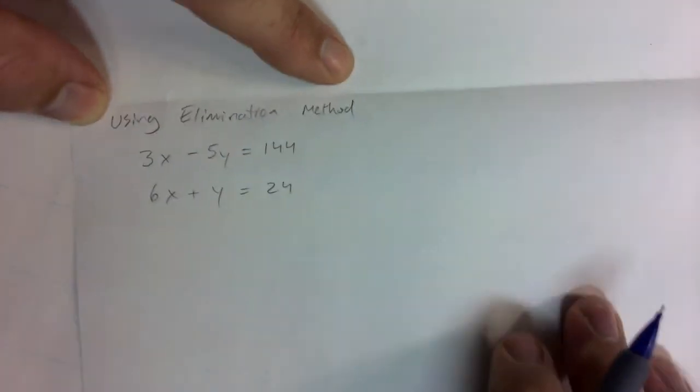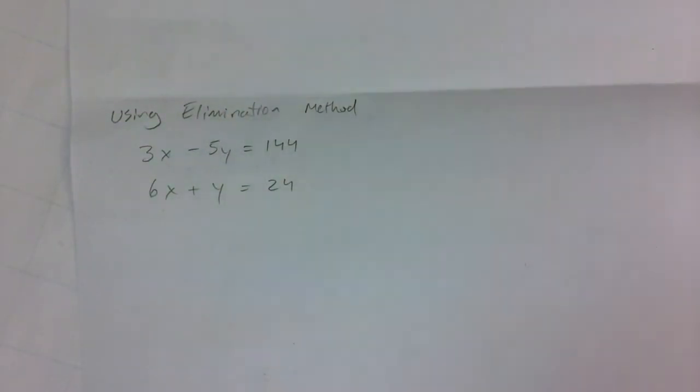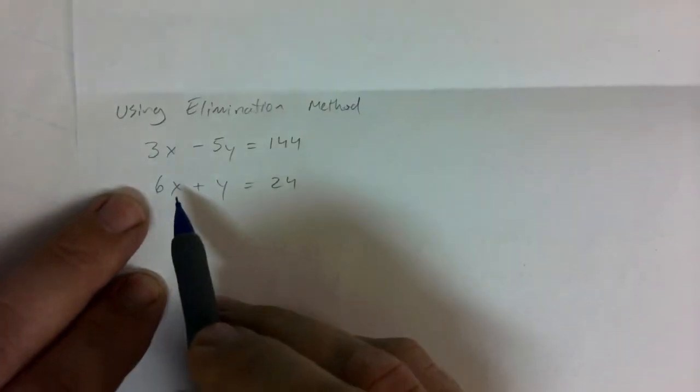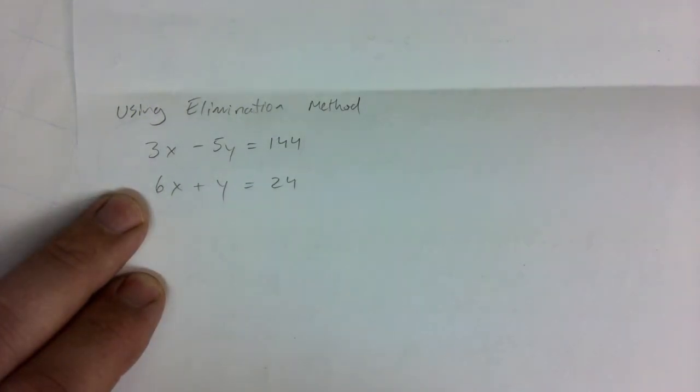So let's say you got rid of the fractions, which you should do anyways. You got rid of the decimals, which you should do anyways. And now you had a choice and you wanted to use the elimination method. You need to multiply both or one of them by a coefficient so that when you add, I always like to add them.